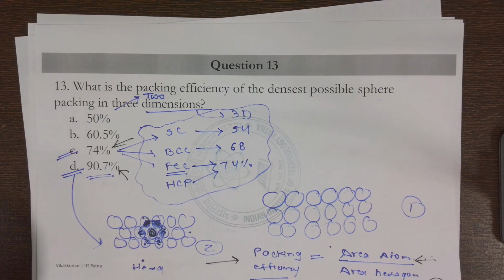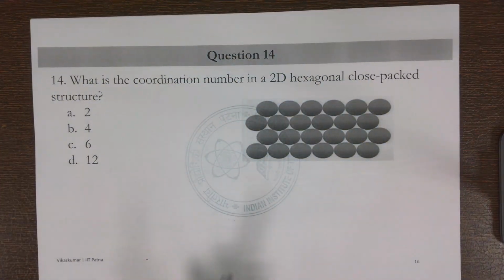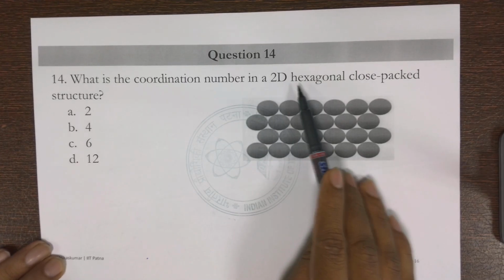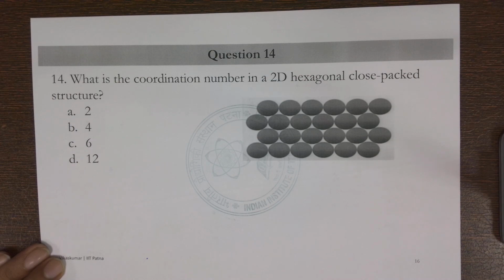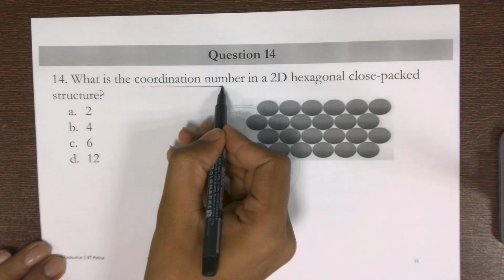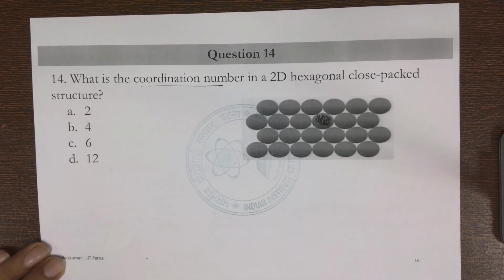Any doubt in this part, guys? If not, let's move ahead to the next one, question number 14. The question says, what is the coordination number in a 2-dimensional hexagonal close pack structure? We talk about the hexagonal close pack structure. What is the coordination number? Omkar, answer is 6. Abhimanyu, answer is 6. This is right, guys. The answer is 6.